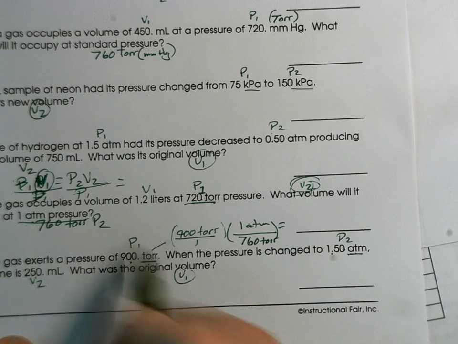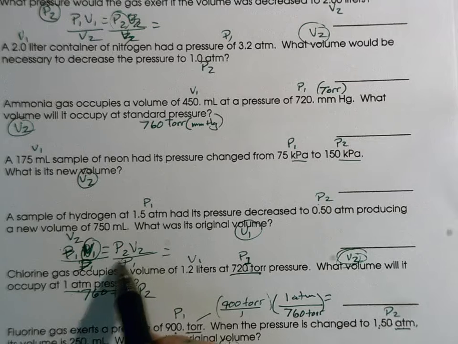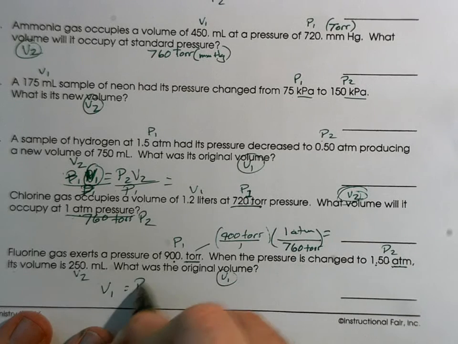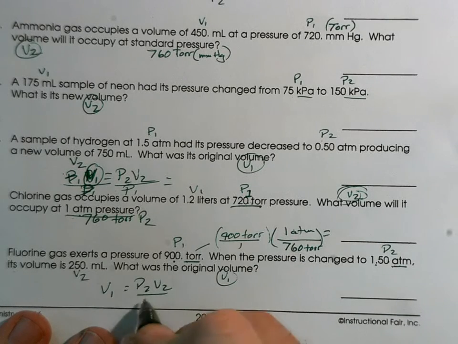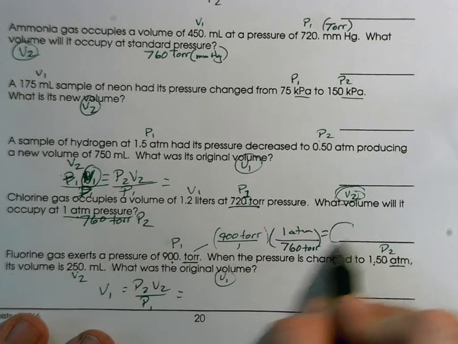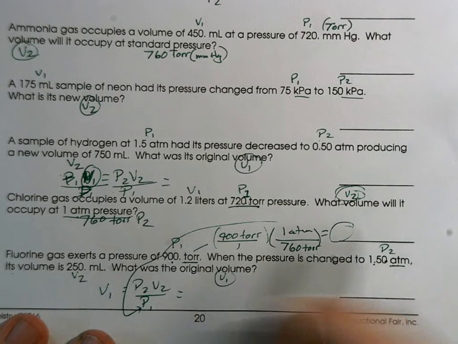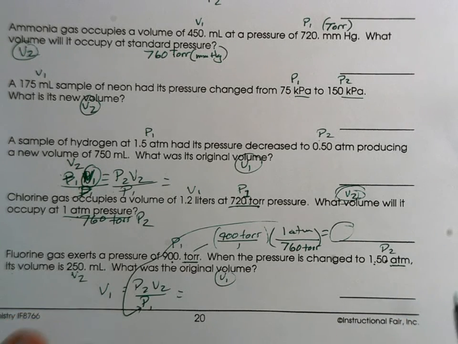We're looking for volume 1. Volume 1 we said up here was pressure 2 times volume 2 over pressure 1. So just do this conversion. Then your answer becomes pressure 1 down on the bottom, and then you have your pressure 2 and your volume 2. So there you go. I'm done.